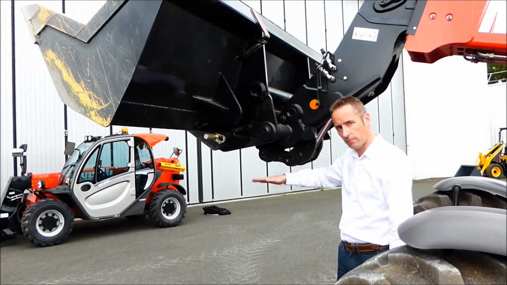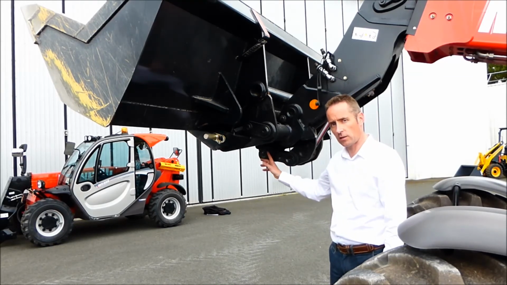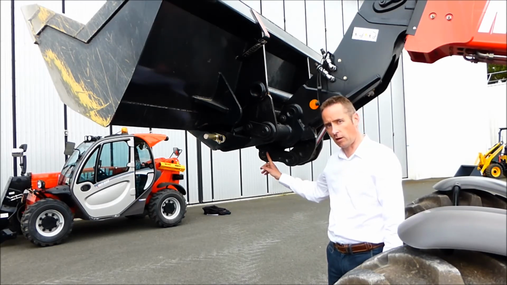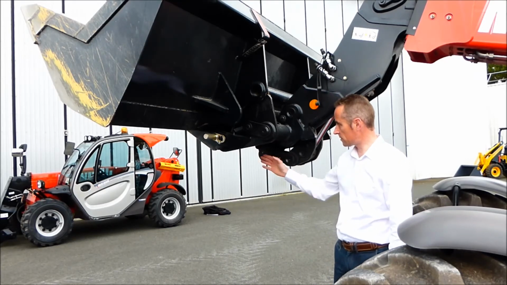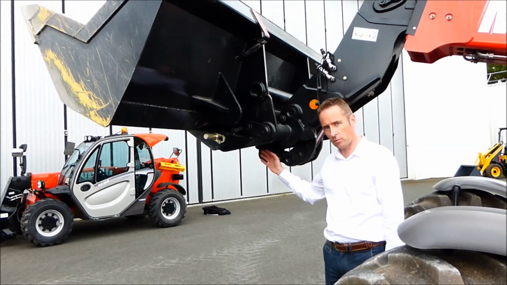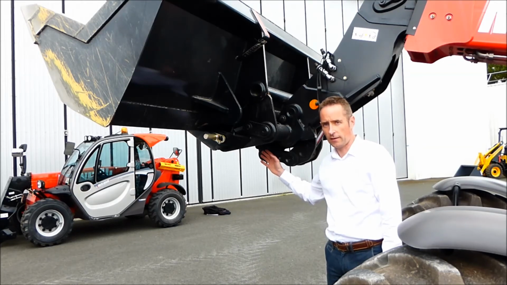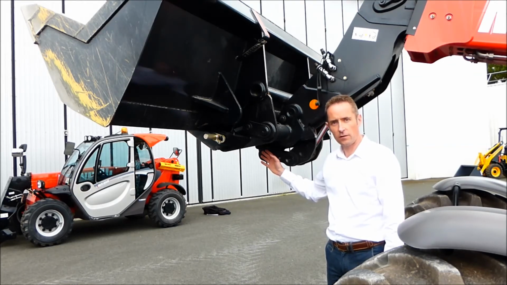This is allowing you to tip the bucket then further than on the construction telescopic, so helping you to tip out sticky loads and to unload the bucket faster. So this extra linkage is typical to agricultural machines. You'll find it on the MLT-634, on the MLT-735, the 741, the 840, the 845 and the 1040.